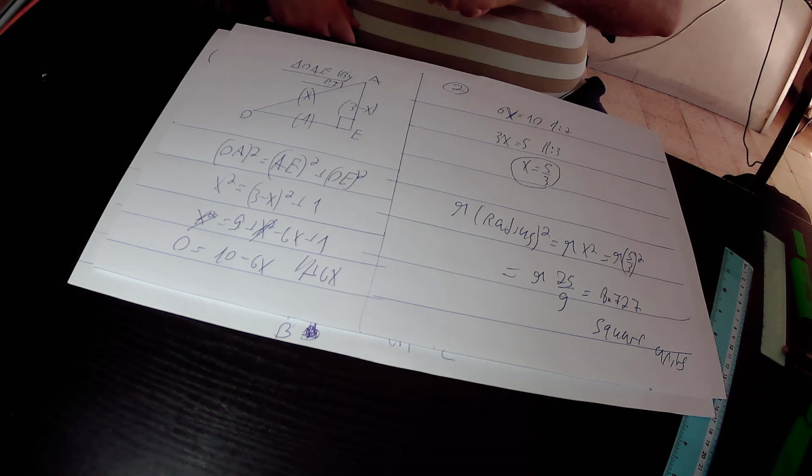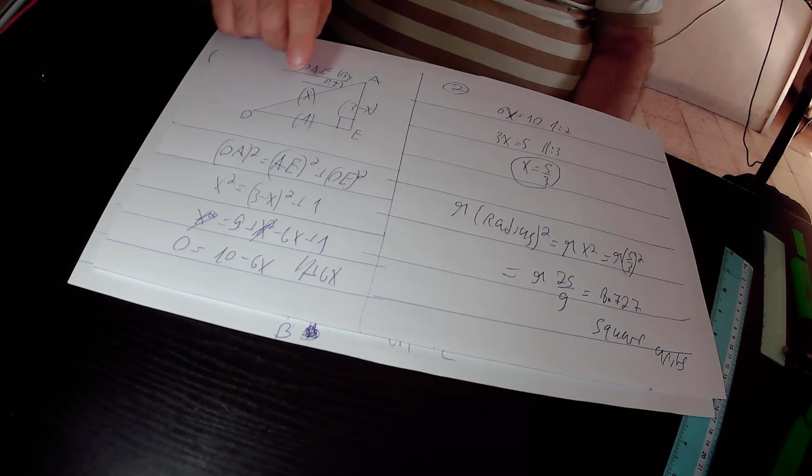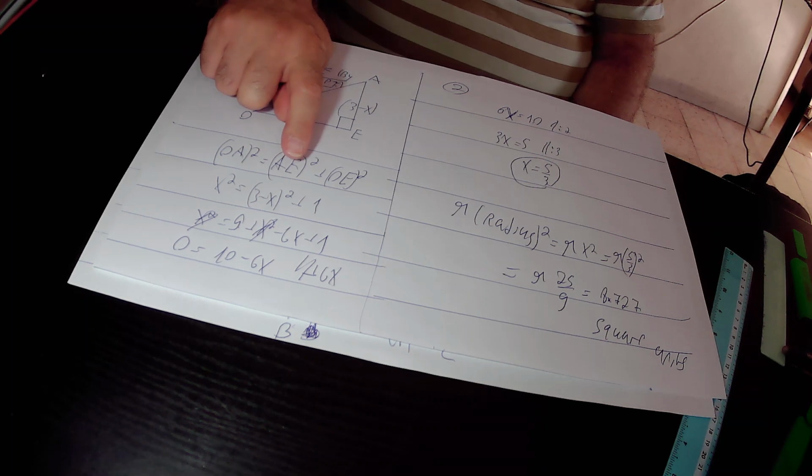OE is 1, therefore OE squared is 1 squared. So in total, we found that x squared equals (3 minus x) squared plus 1.